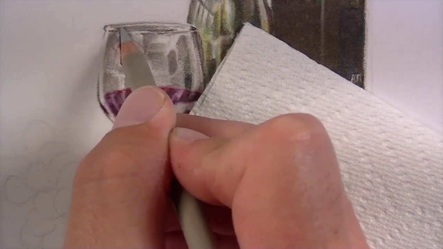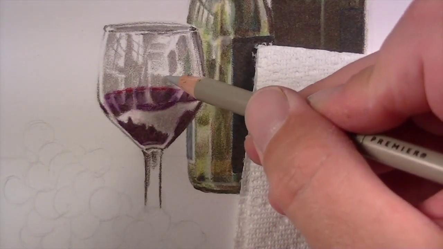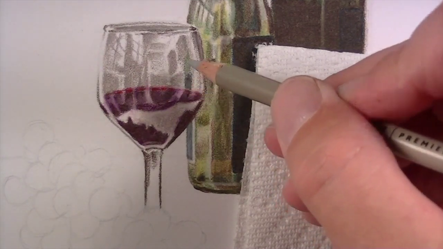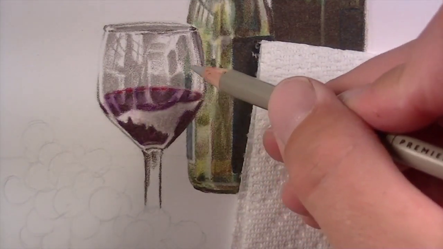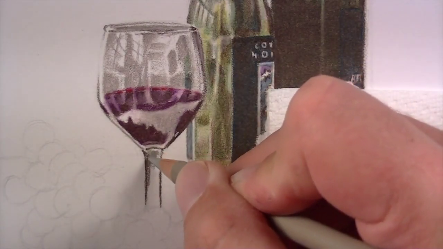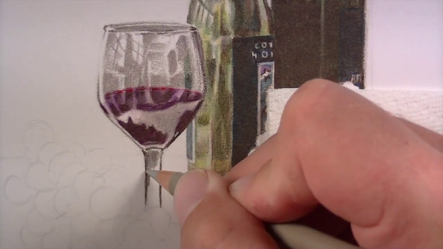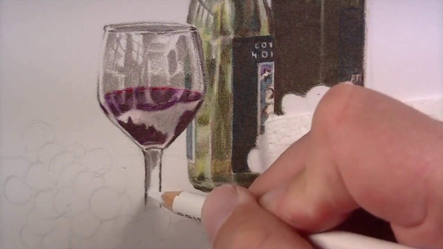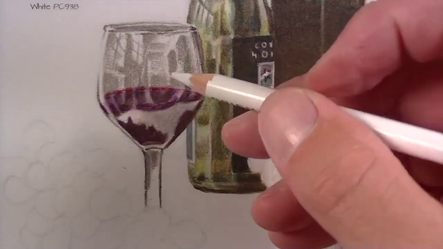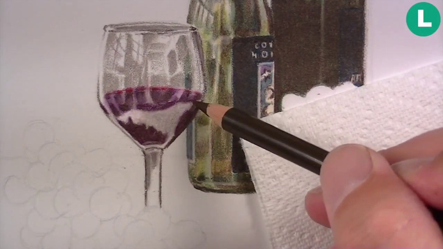Most of the midtones that are visible in the wine glass are established using this warm gray. The areas of contrast between our midtones and highlights become very evident in this step. The lower portion of the stem of the wine glass is addressed here using the warm gray over the top of the dark umber and then burnished with the white pencil.